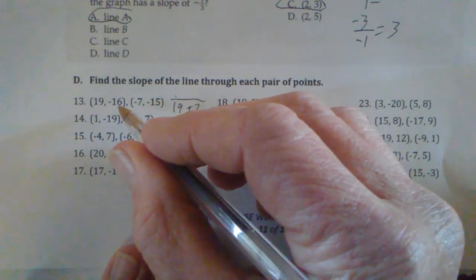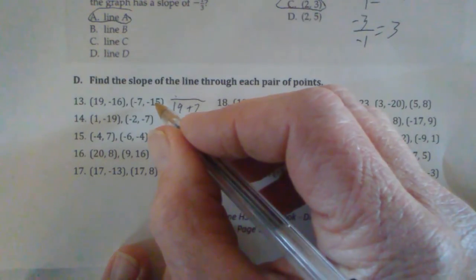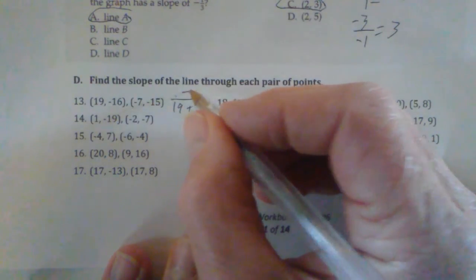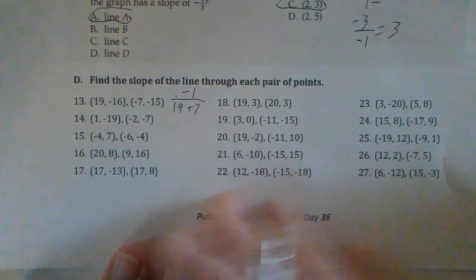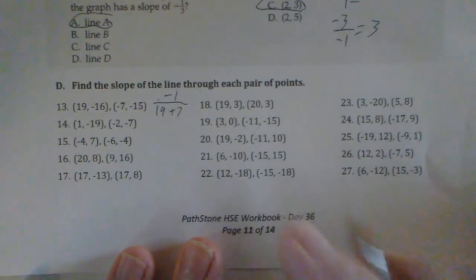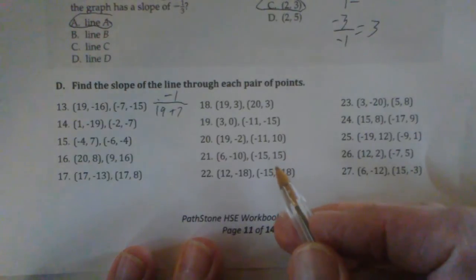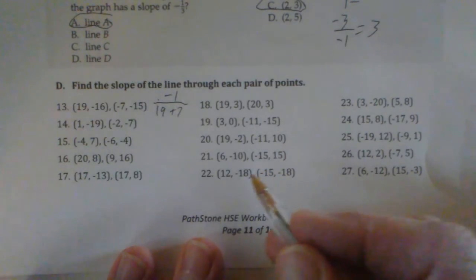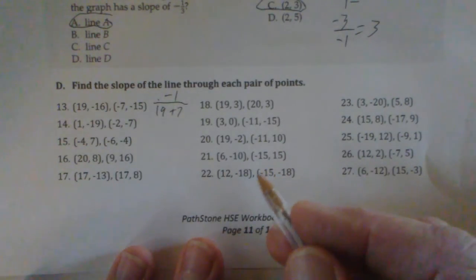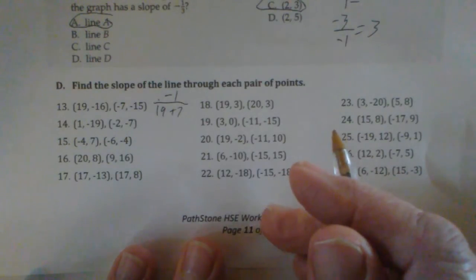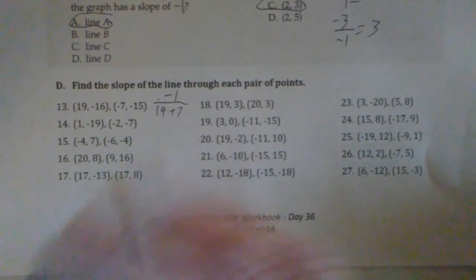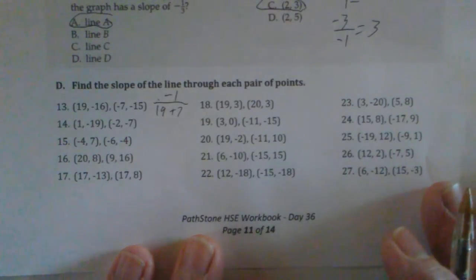And on the top you have negative 16 minus a minus 15, which is plus 15, so minus 1 over 26. It's real tedious work. If you want to practice it, you'll burn it into your head that you subtract the one from the other, and the x goes on the bottom. If you think you got it, don't even worry about it. You don't have to do all that work if you know how to do it.